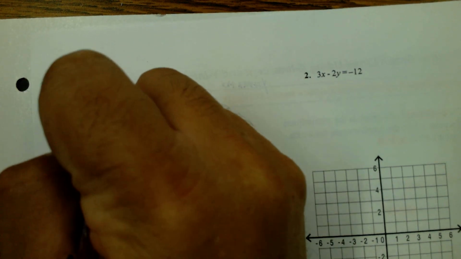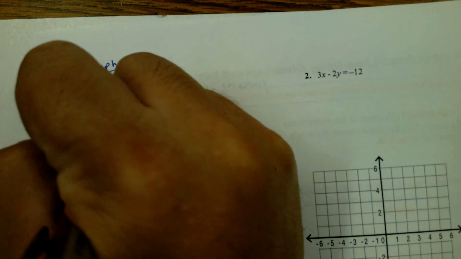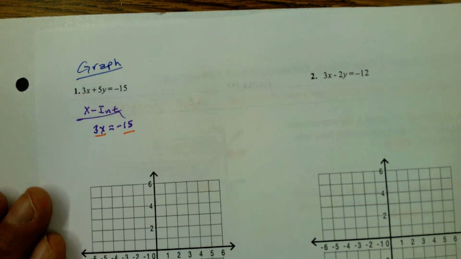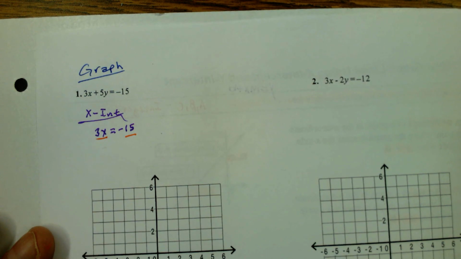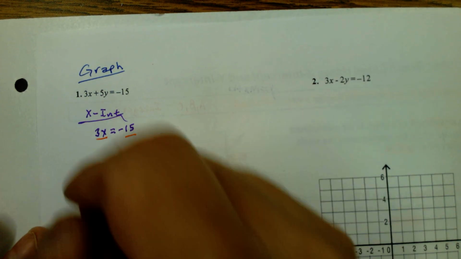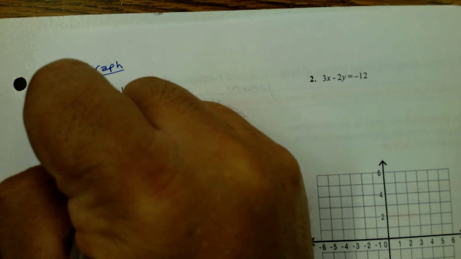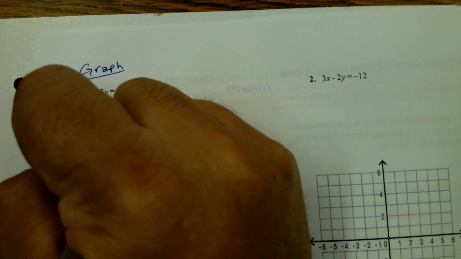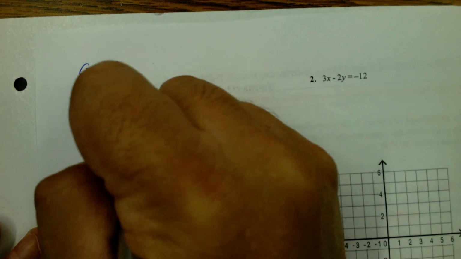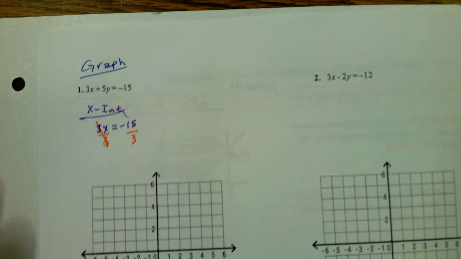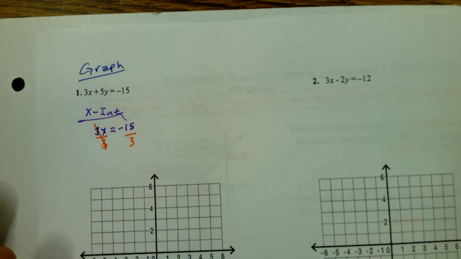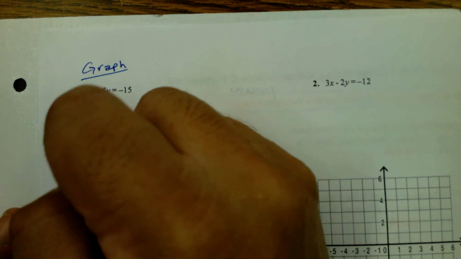If this is 3 times x, I want to solve it by dividing, doing the opposite of multiplying. What number should I divide on both sides? 3. You've got 3 times something, so I want to divide by 3. The reason is these will cancel. Okay? And then I get x all by itself.